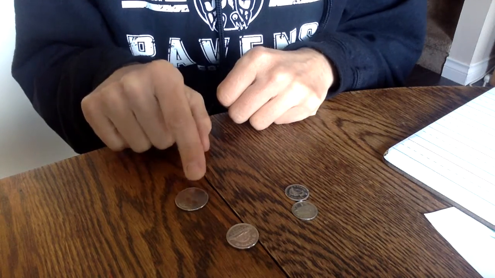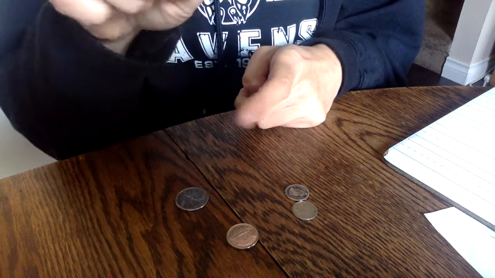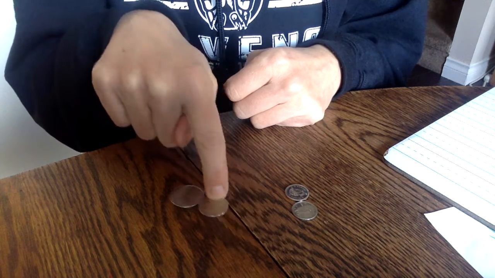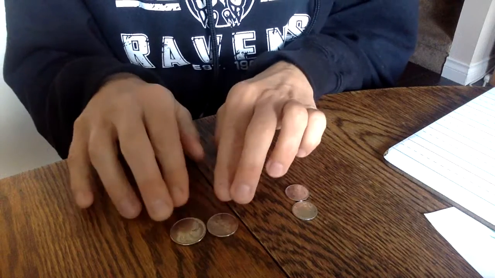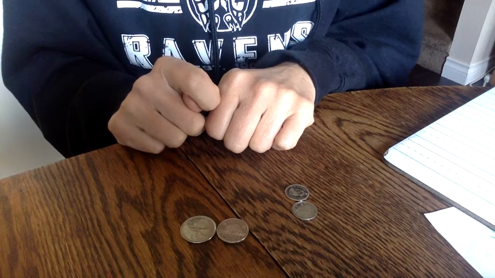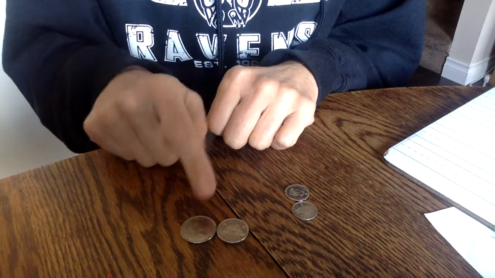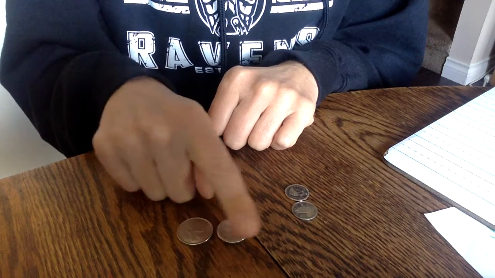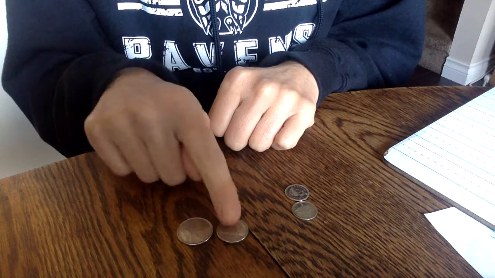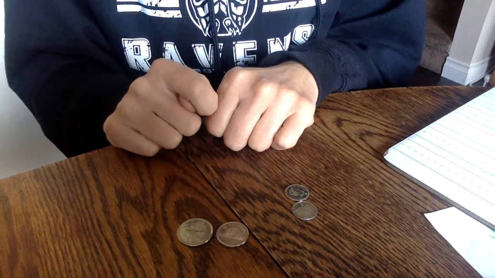So 25 cents is closer to 30 because I'm adding, my numbers are going up, right? So I'm going to take 25 cents and I'm going to take my nickel and slide it next to here, and I'm going to look at these 2 coins together, and it says 25 plus 5. Do I need to go 25, 26, 27, 28, 29, 30? Or can I just go 25, skip counting by 5s, 25, 30? If you can skip count really, really quickly, you shouldn't have to count on your fingers. You should just go 25, 30. And then you get to 30.